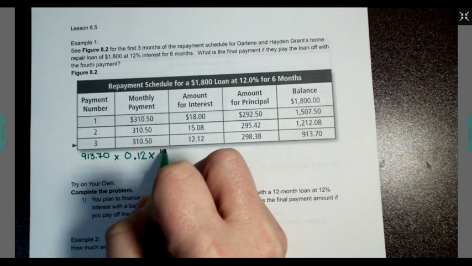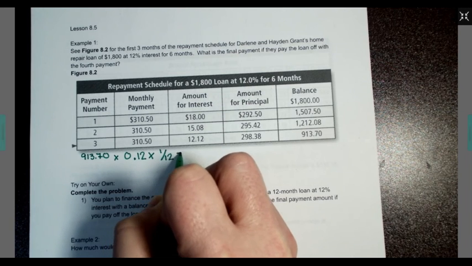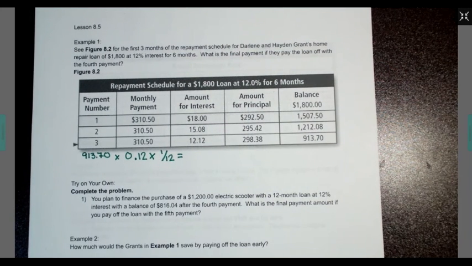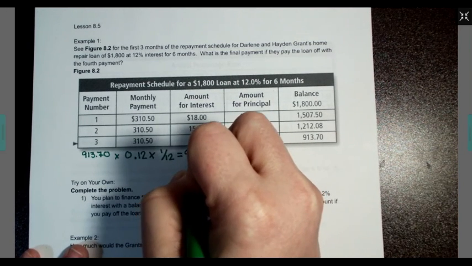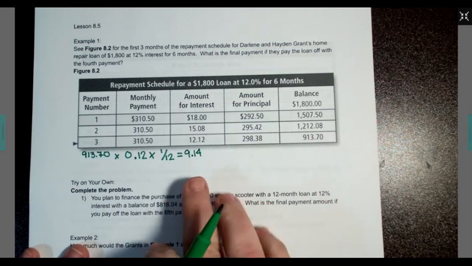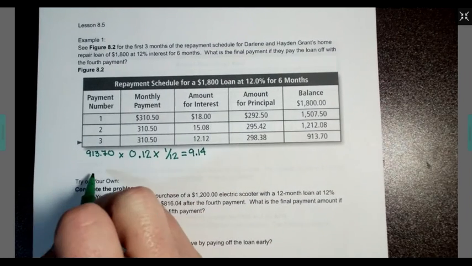And we're going to multiply by 1 over 12. $913.70 times 0.12 times 1/12, I get 9.14. So that is the current month's interest.